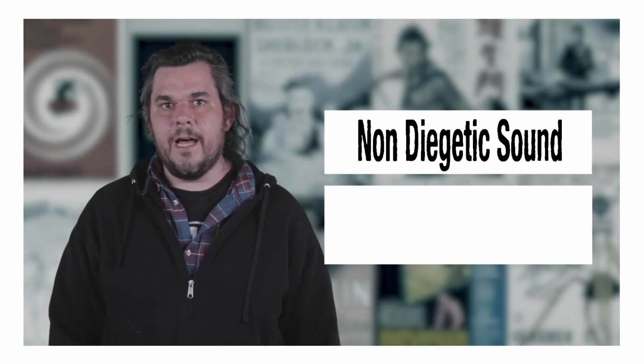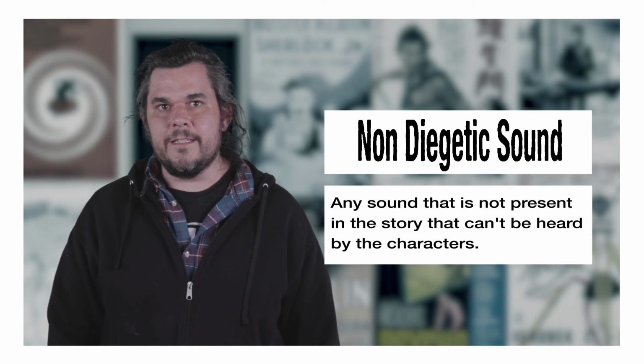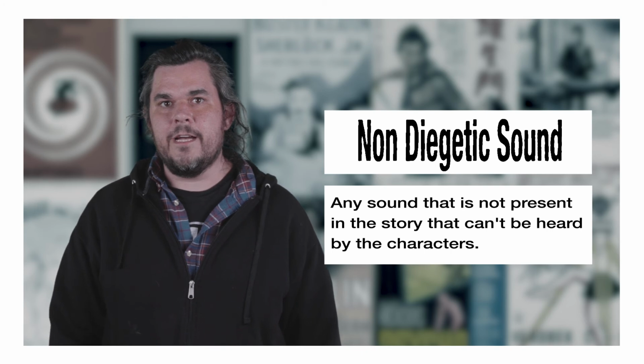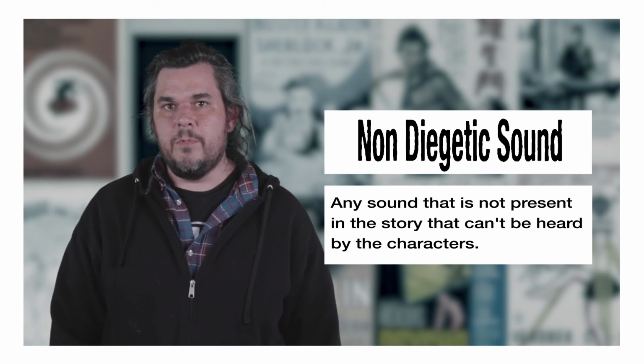As a way of dealing with this issue, non-diegetic sound was used with scenes where characters weren't speaking or objects were not making noise. Non-diegetic sounds such as voiceover or soundtrack were used to set the tone of certain scenes, or like a literary narrator, deliver spoken exposition. Non-diegetic sound is any sound that is not present in the story that can't be heard by the characters. Non-diegetic sound can be synchronous, but it's rare.